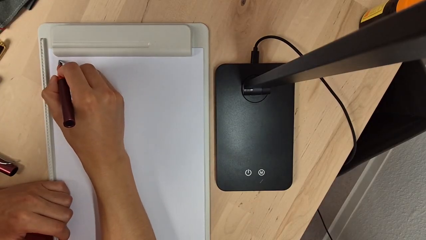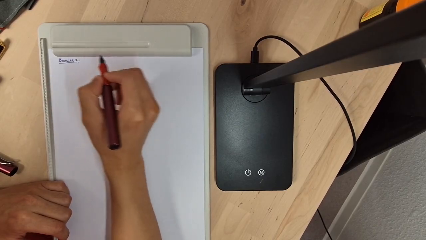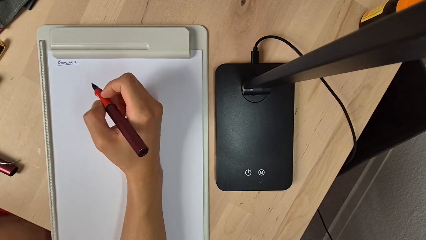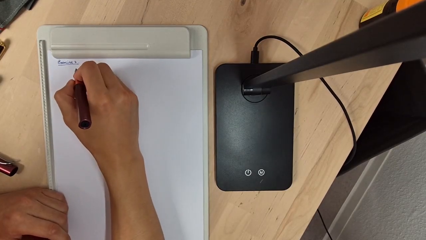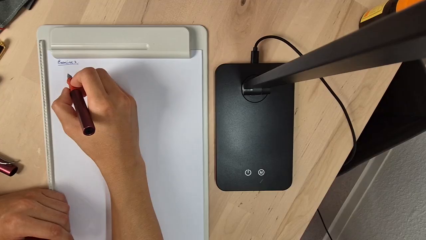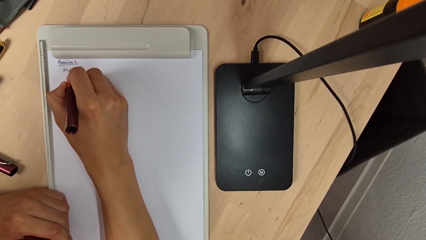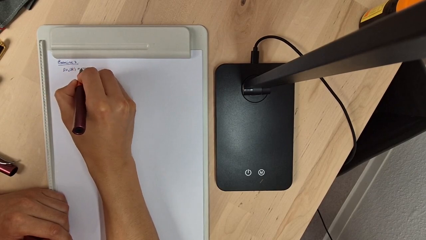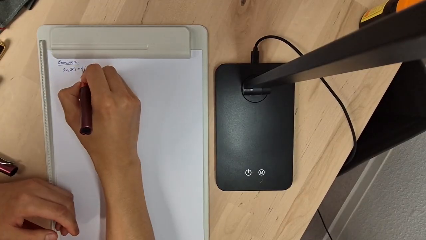So we're going to solve exercise 3 from my compact Lie algebra course. Oh no, not compact Lie algebra, it's actually compact Lie groups course. But anyway, what we need to show is, let me check the problem statement.